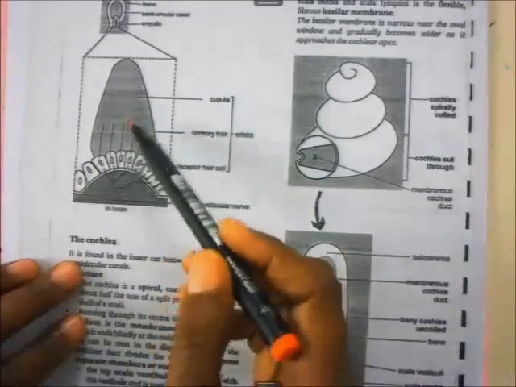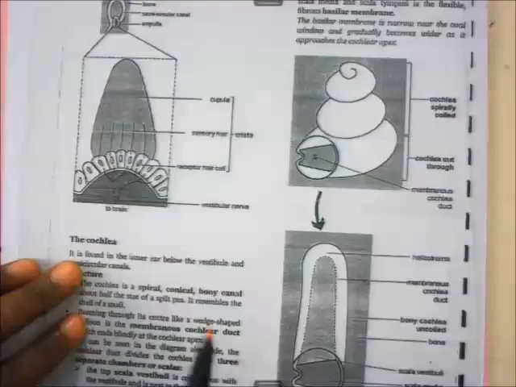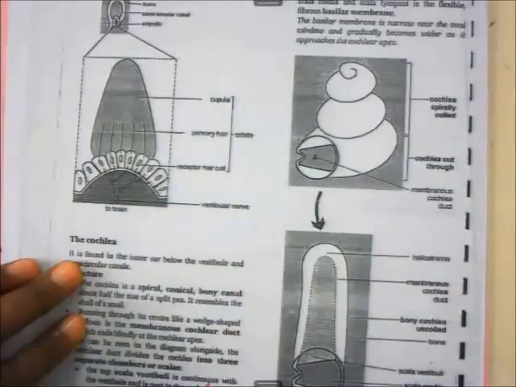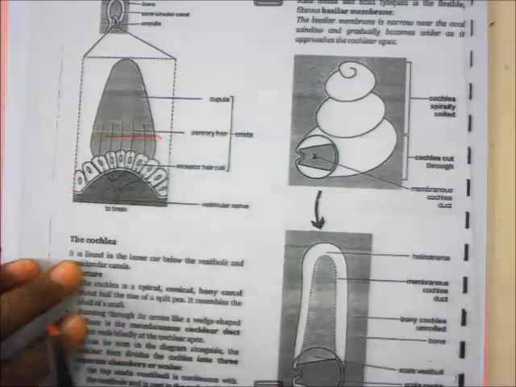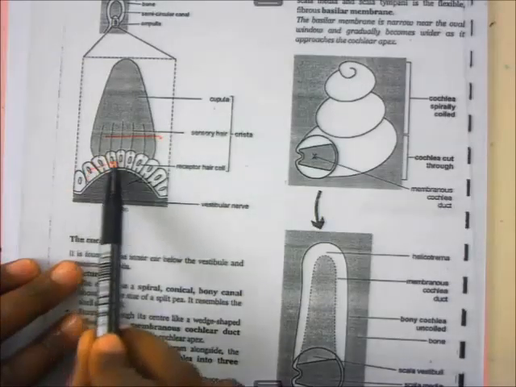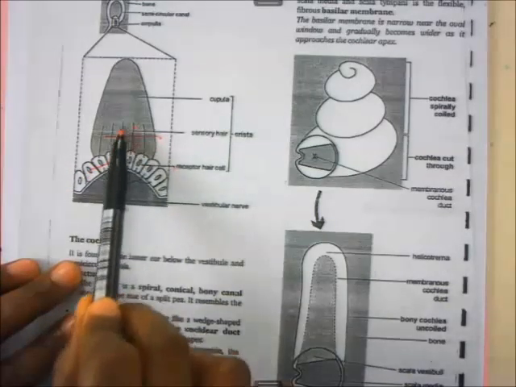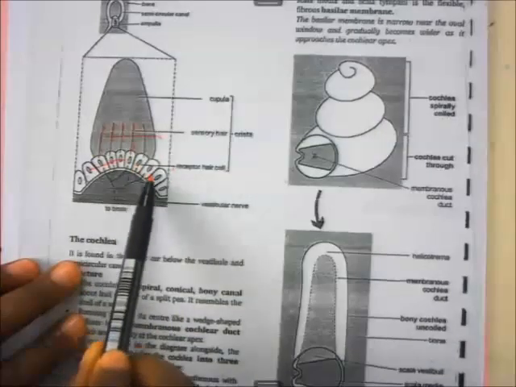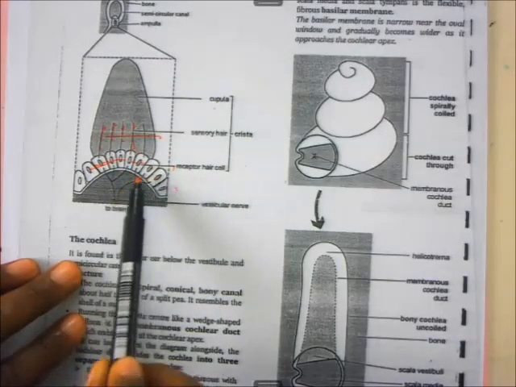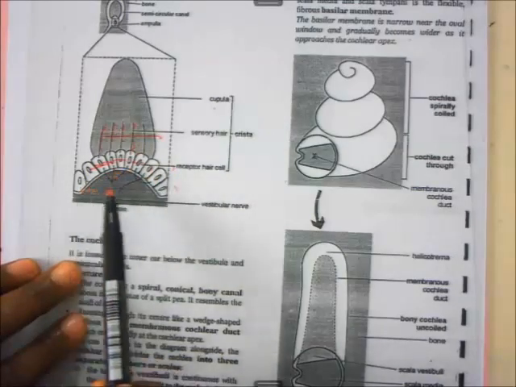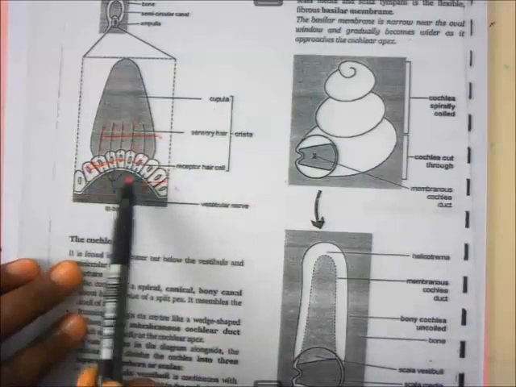It is made up of a jelly. This jelly is called the cupula. And then from there it has what? The sensory hair cells. So now these are what? These are the hairs of the sensory hair cells. And then from there, underneath the cells, we do have what?